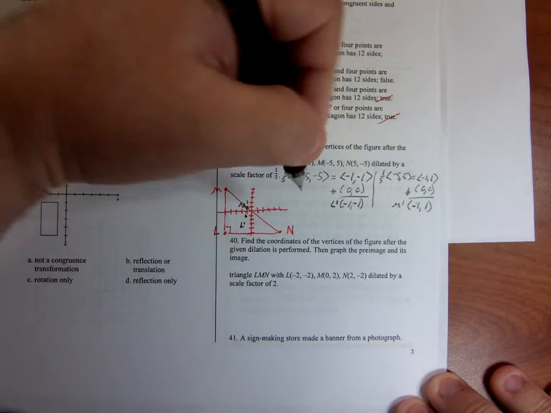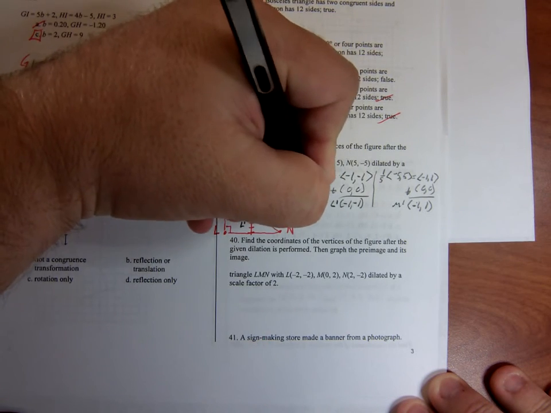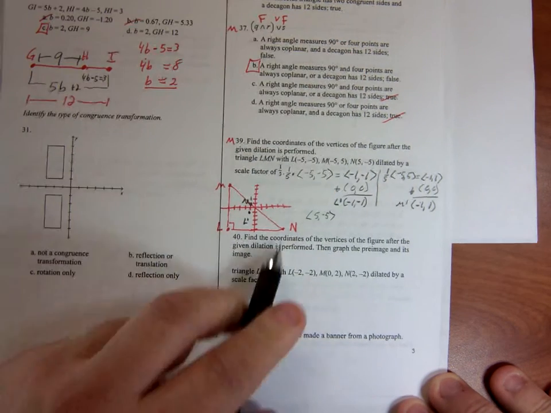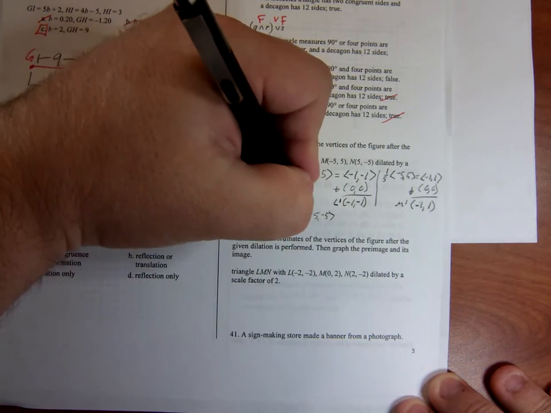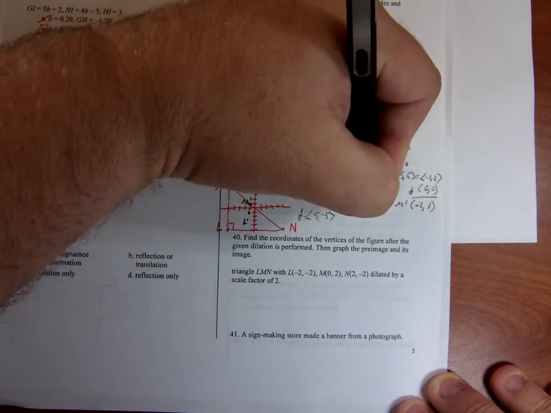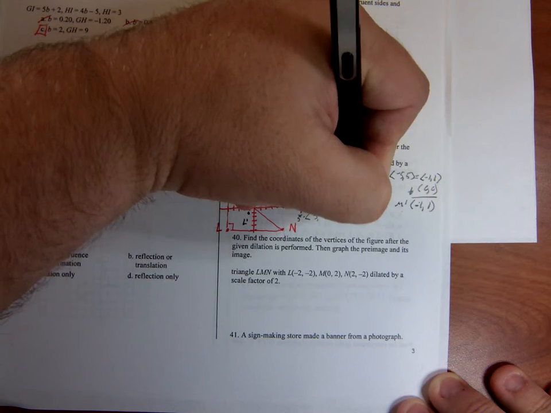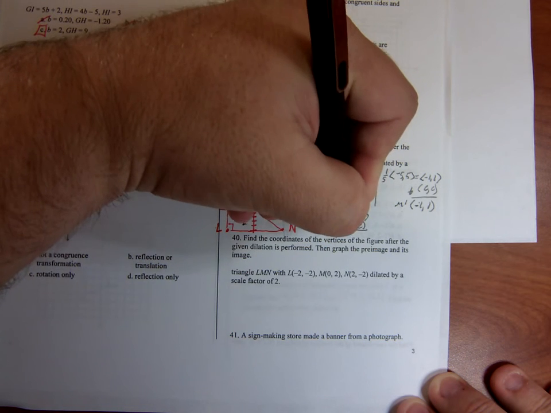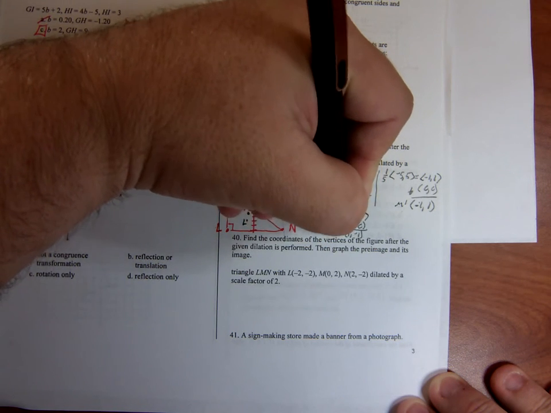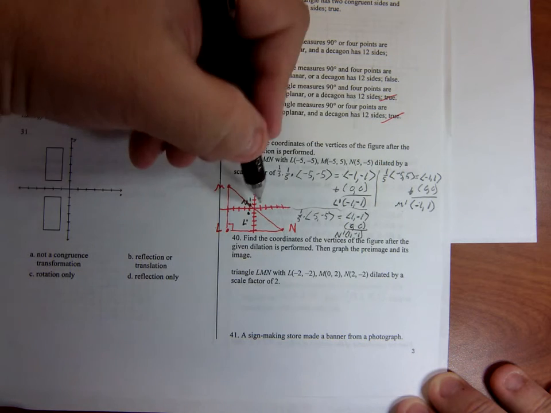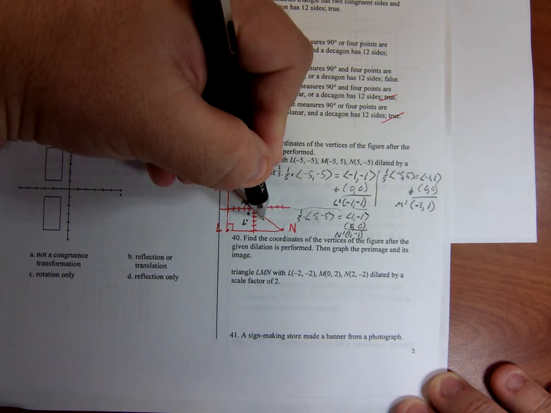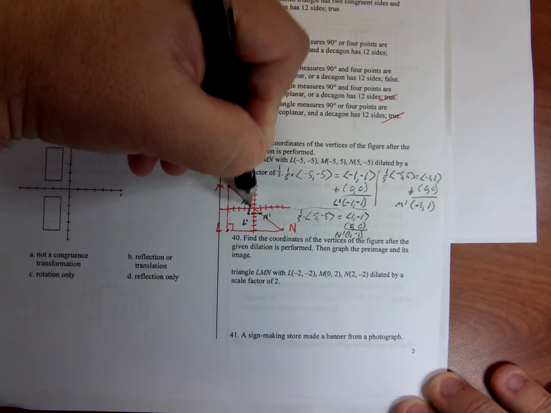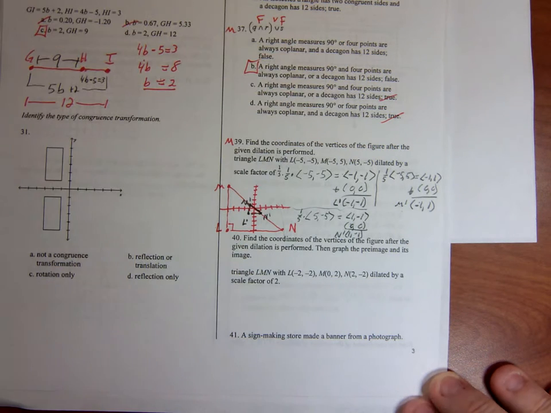Last one. 5 over, negative 5 down to get to N. 5 over, negative 5 down. Scale that by 1/5. You get 1, comma, negative 1. If we add to that 0, 0, we get 1, comma, negative 1 for N prime. And those are our coordinates.